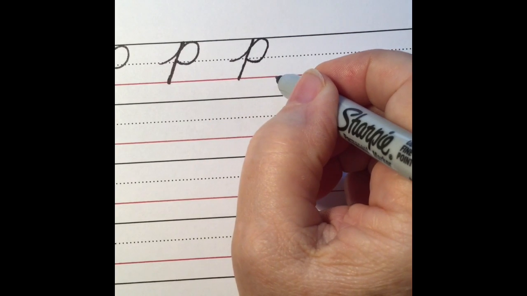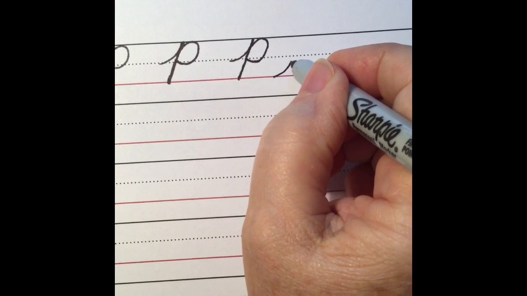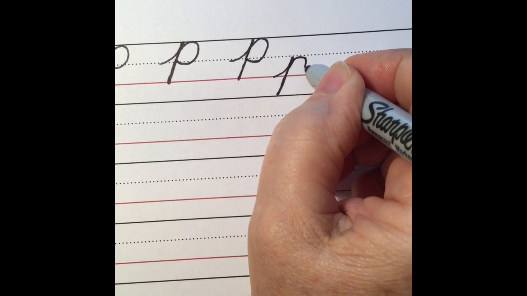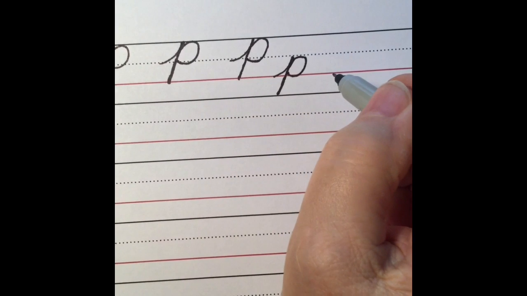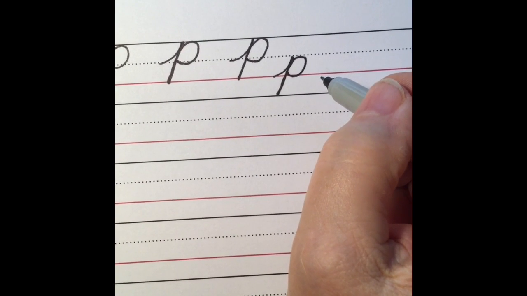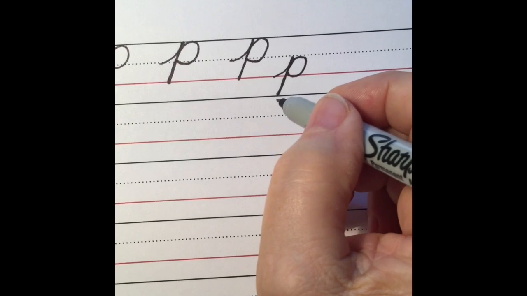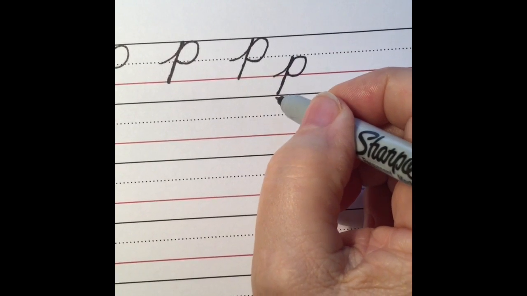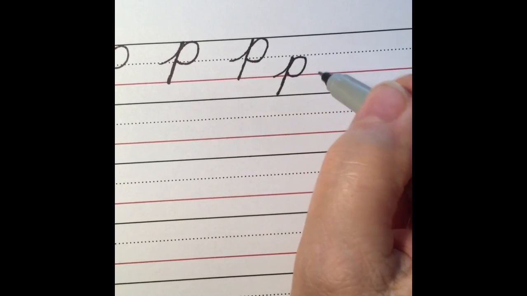If we look at our lowercase p and we stop when we go around and touch, we really have the same letter. So you really already know how to make a capital P. We've just moved it up. It goes from the baseline to the headline instead of the descender line to the midline.